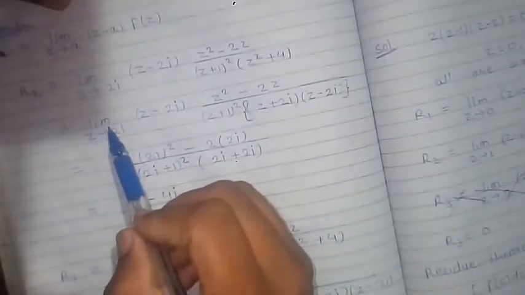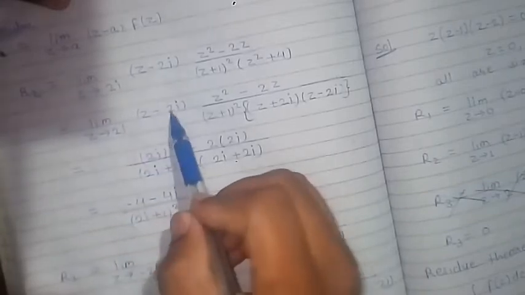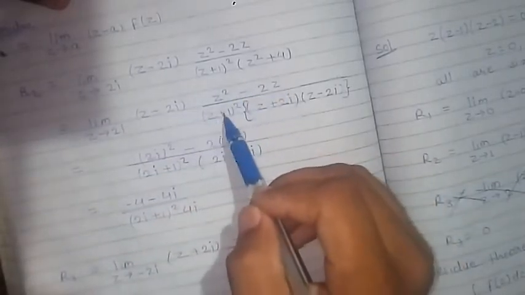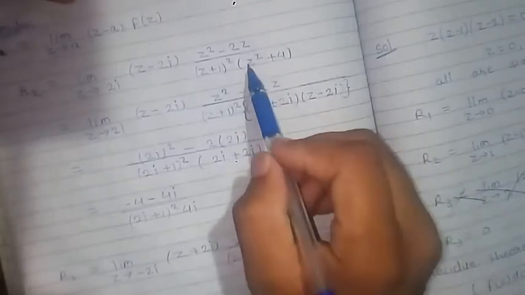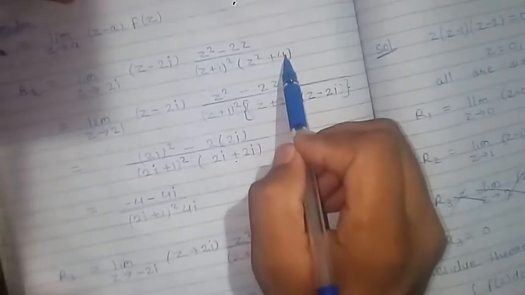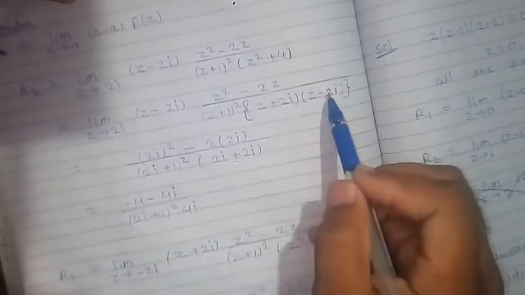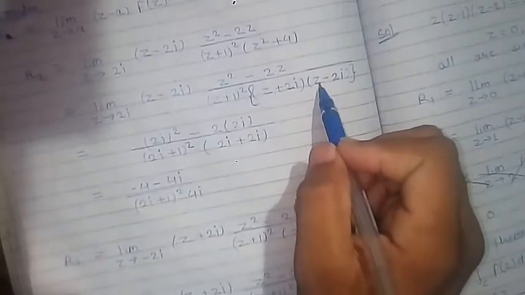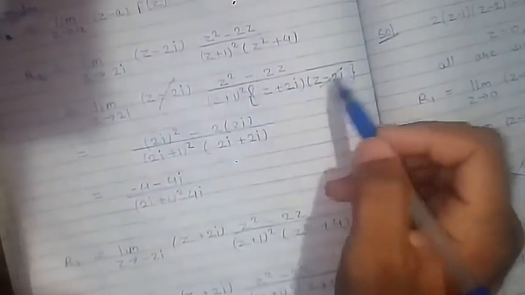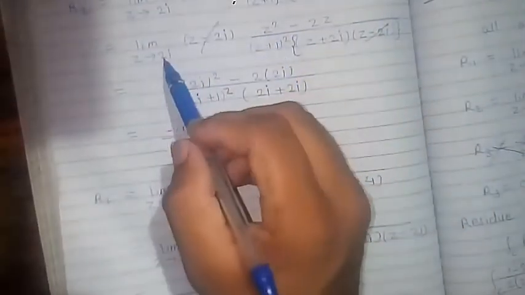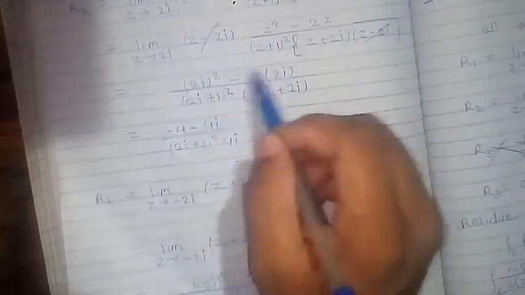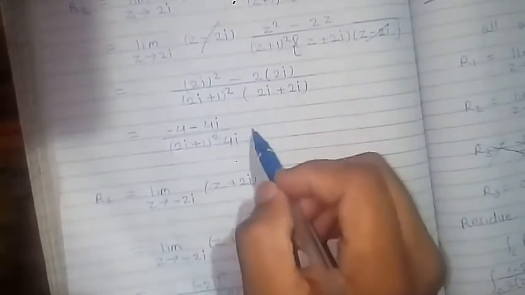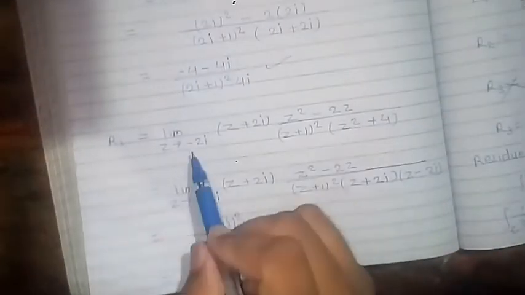Now limit z tends to 2 iota of (z minus 2 iota) into (z square minus 2z) upon (z plus 1) square. Z square plus 4 will be (z plus 2 iota)(z minus 2 iota), and z minus 2 iota will cancel. So when we put z is equal to 2 iota, we get this term, and after simplification we get this term. Now the third residue, corresponding to minus 2 iota.